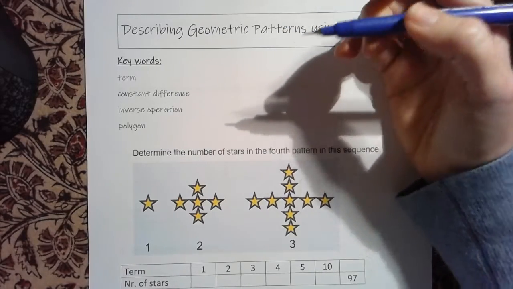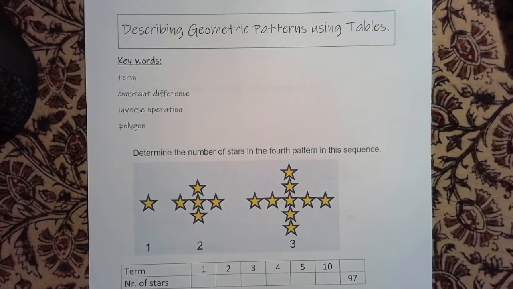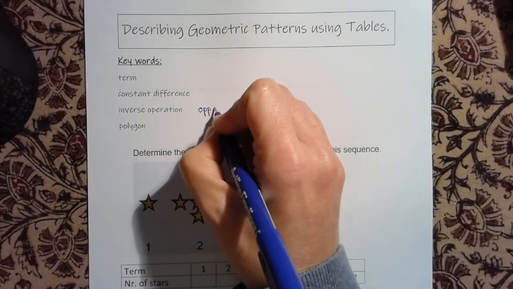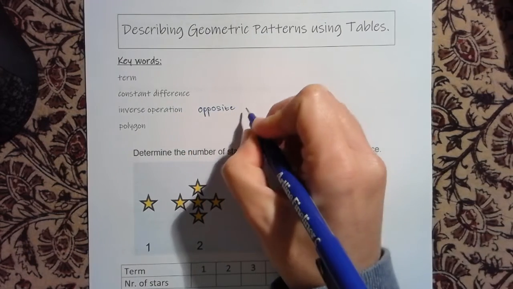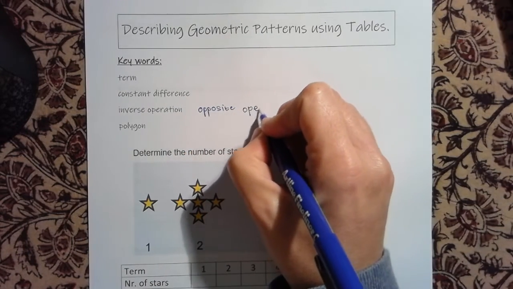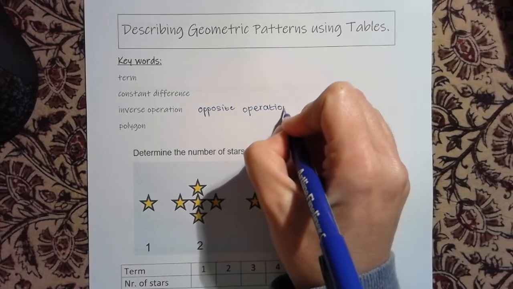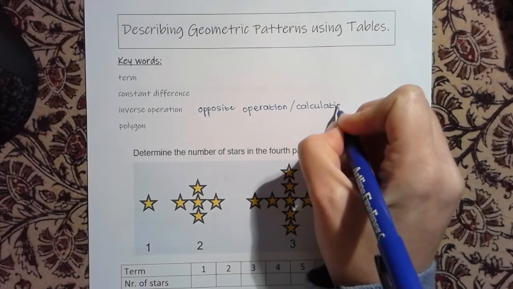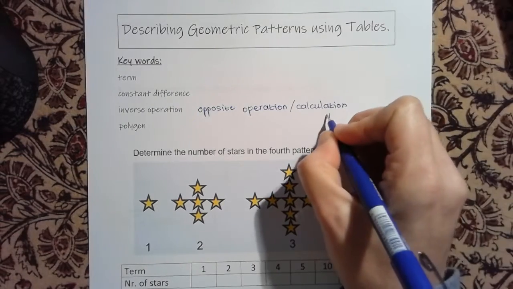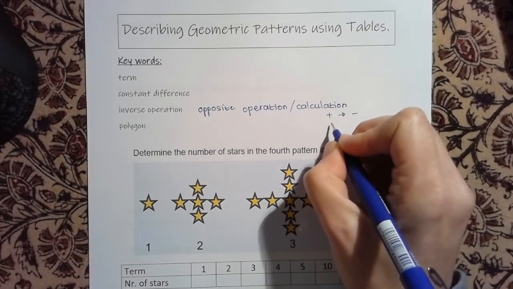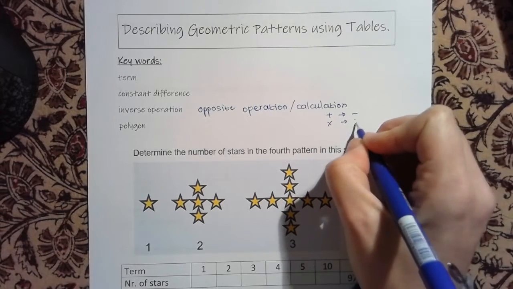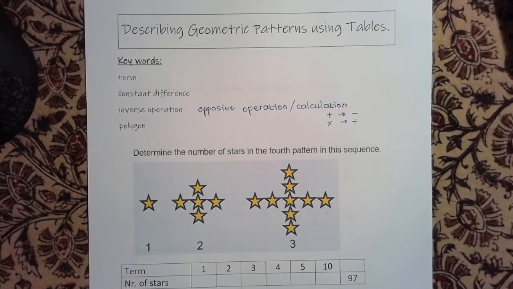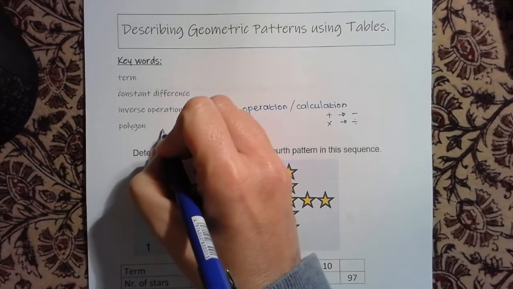Inverse operation, that is something the children should know by now. We've been discussing it in term 1. That means we're talking about the opposite operation or calculation. So, for example, the opposite of plus will be minus, and the opposite of times will be divide. Right? And then polygon, that's a shape with straight sides. Okay?